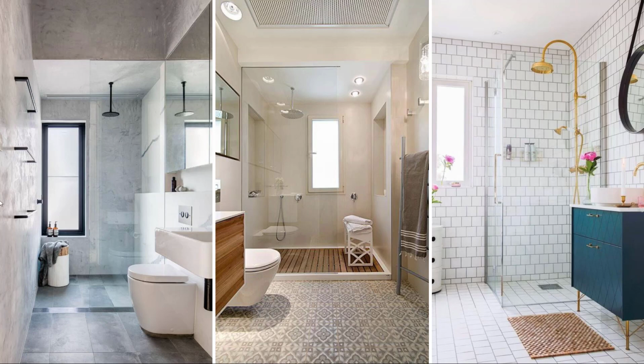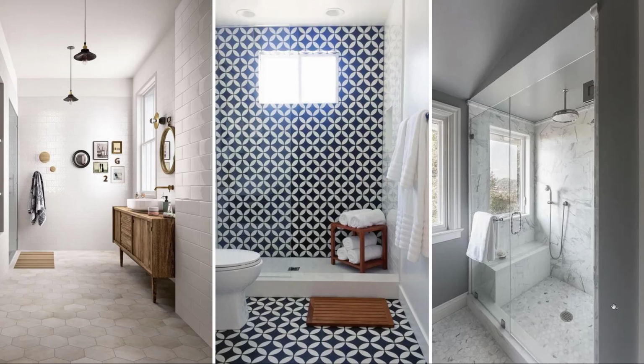So this is a very contemporary, open space, but not particularly large, right? See another option here with that teak floor that allows the water to drain down with these rainfall shower heads. A glass enclosure keeps the space feeling very open, while maintaining that closed area for water.